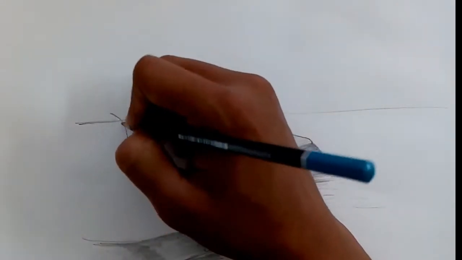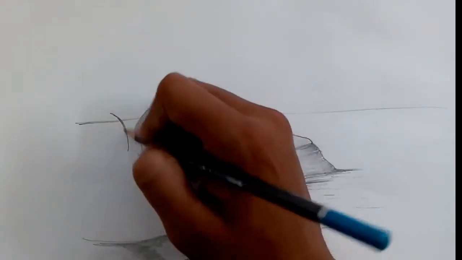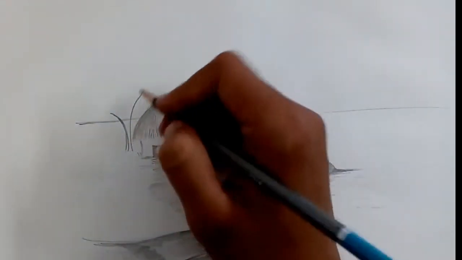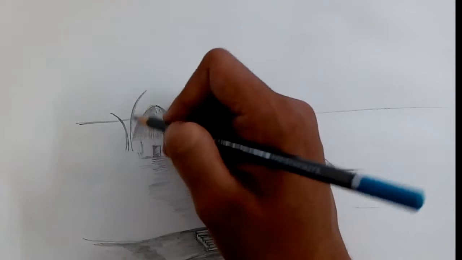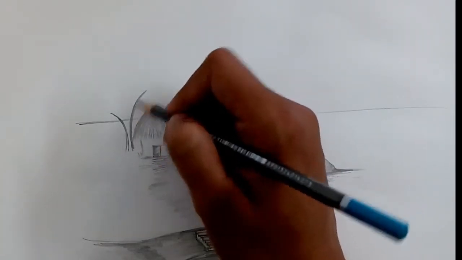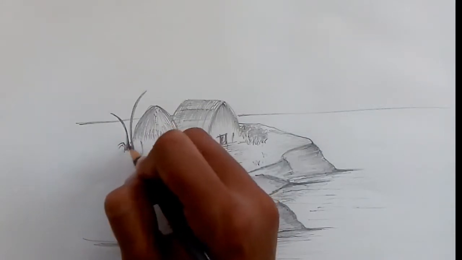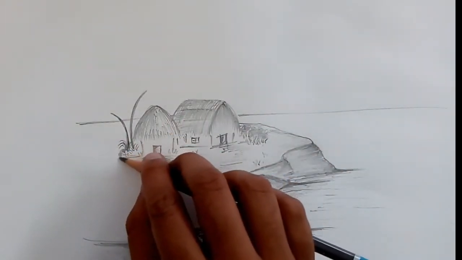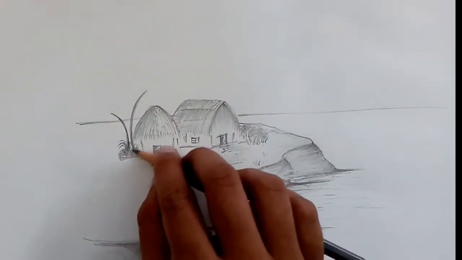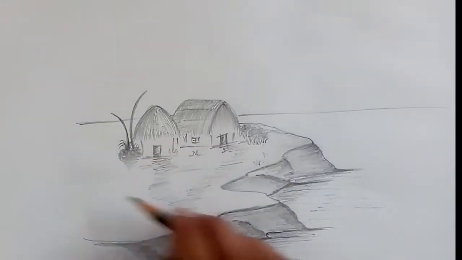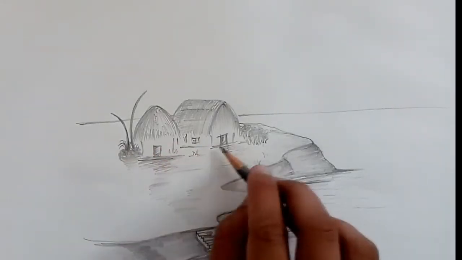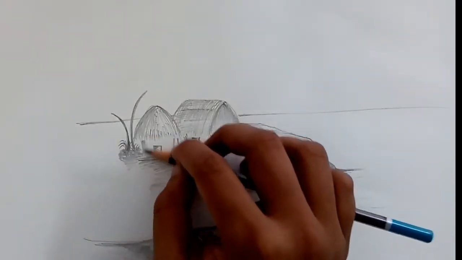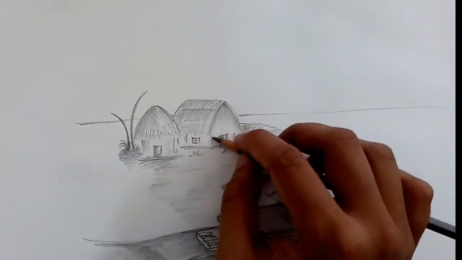Now let me add some small tree here. All you gotta do is just pull some line and follow that line, darken that line, some small curve, add some small plants at the bottom, just pull some stems and then use your shading skills. Just rotate, make some small circles on that, and it should look like a plant. And you can use shading on the land as well, just to get that effect.